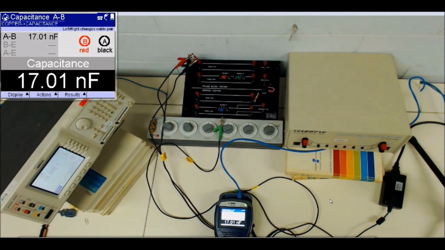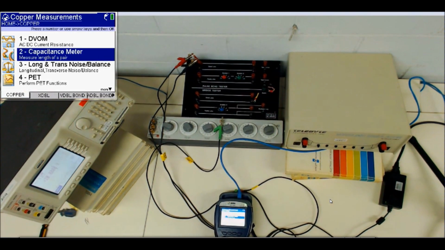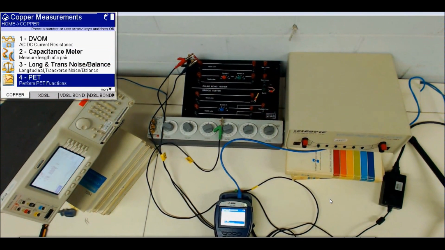Another way of looking at it would be using the pulse echo tester. Again, if we go in the copper measurement menu, we can go down and use the pulse echo tester. And we press OK.